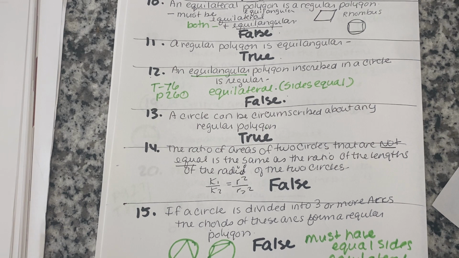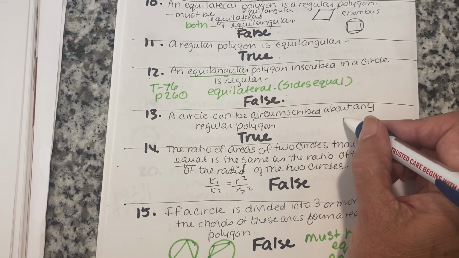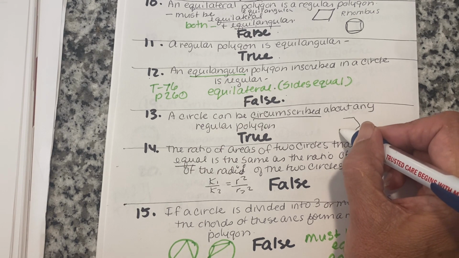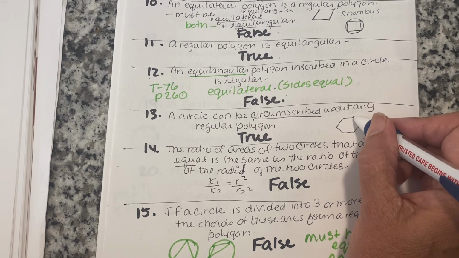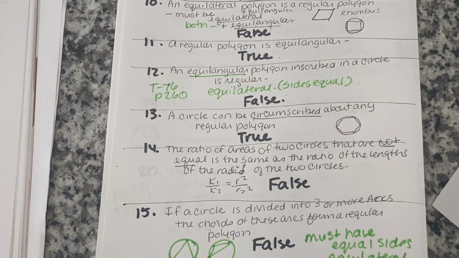Number 13. A circle can be circumscribed about any regular polygon. That's pretty easy. True. If you have a regular polygon, you could put a circle around it. Circumscribed means around it. So if this was regular, with all the sides being the same, you could always put a circle around it. It can be circumscribed. So true.